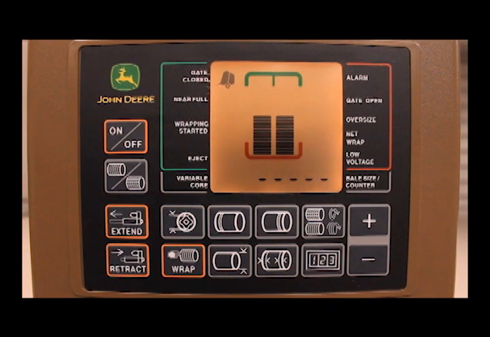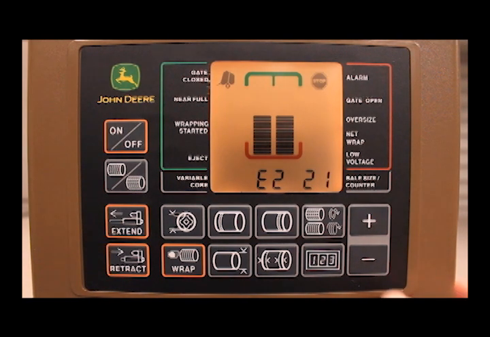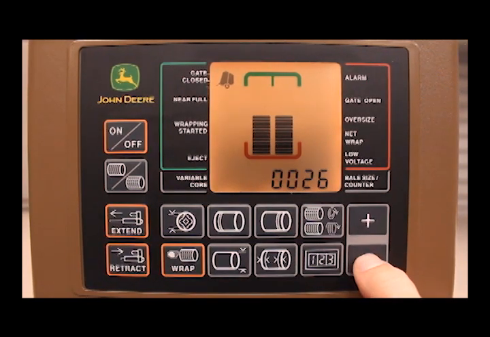Just above the bale counter key is the twine spacing, or the number of net wraps key. This key is used to adjust the bale twine spacing or the number of net wraps, depending on which option is being used. Then we have the plus and minus keys. The plus minus keys are used to increase or decrease values while changing settings. The minus key is also used to clear codes displayed on the monitor and to clear the resettable bale counter.